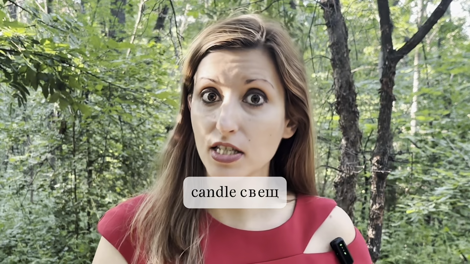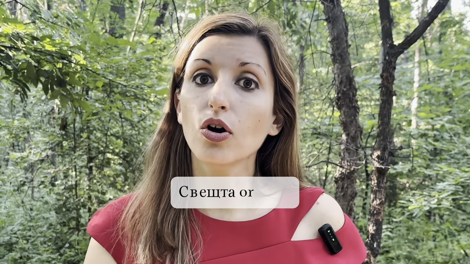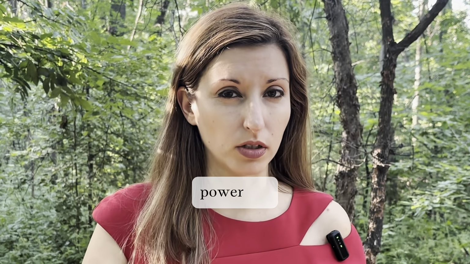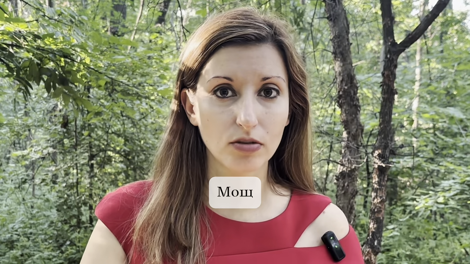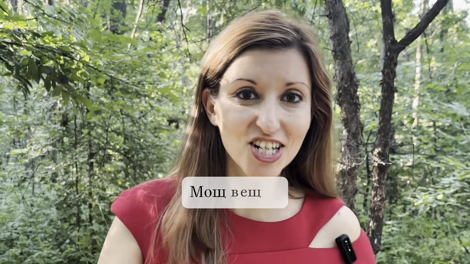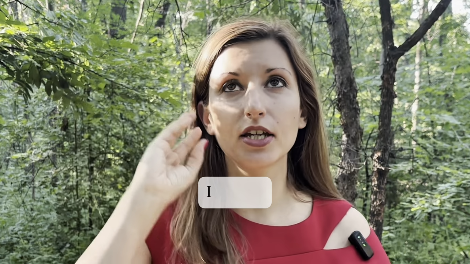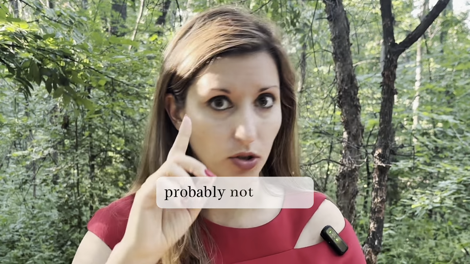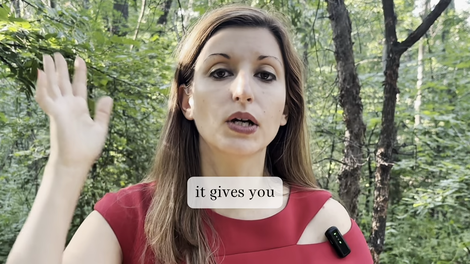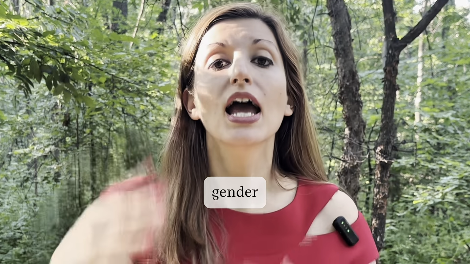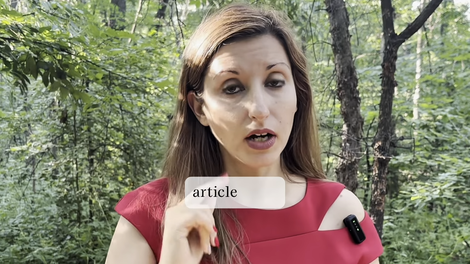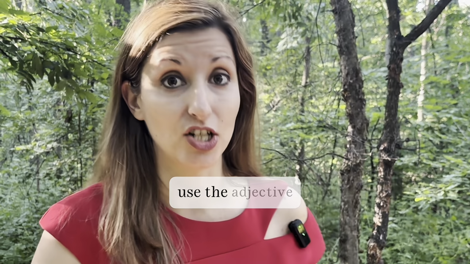Another example that ends also like shtă, it's sveșt, okay? Candle. Sveșt, sveșta. Or moșt, power, okay? Noșt, moșt, sveșt. So these words, you can try to combine them in one and think, okay, I hear shtă in the end. Probably, not always, but it gives you a hint, it is the feminine gender. And think about when you use the article, again I tell you, and when you use the adjective.